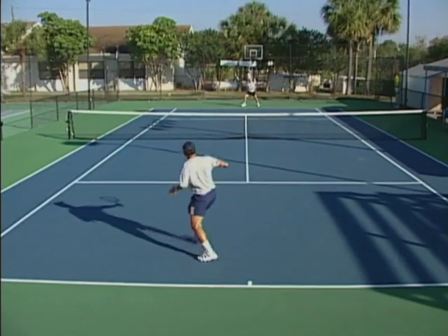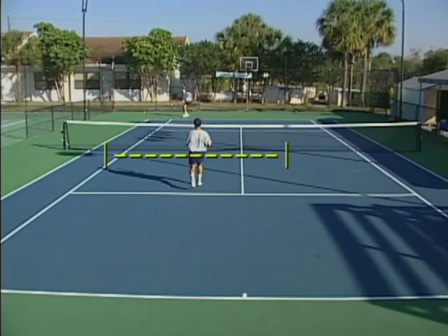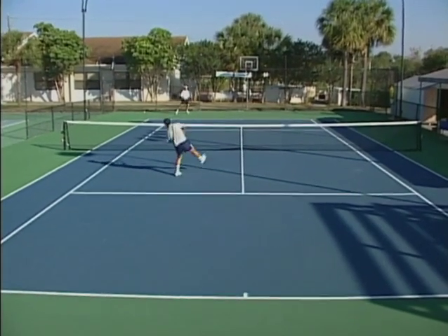Using slice to give himself more time to position, Raul moves in around 5 steps, close enough to cut off the angle pass, yet positioned to guard against the lob as well.